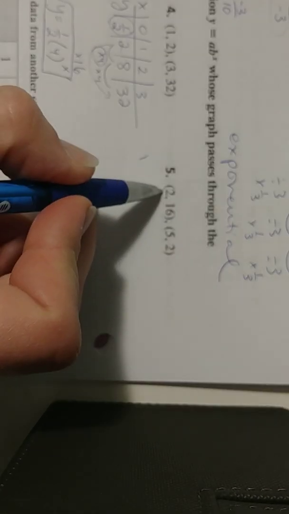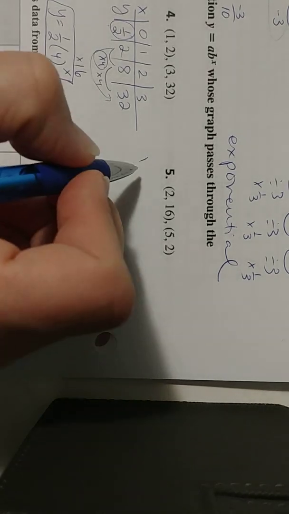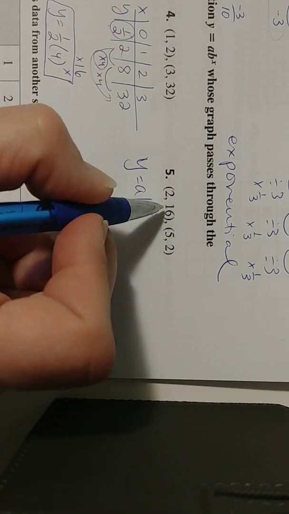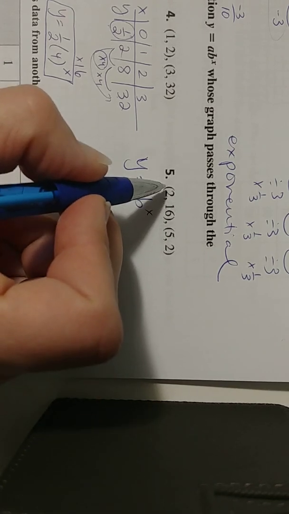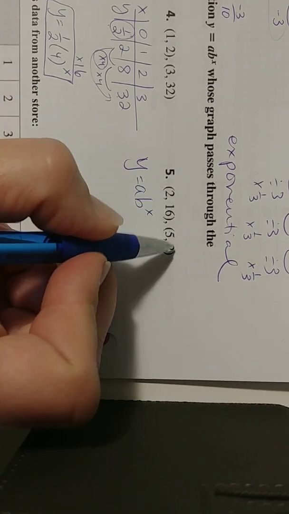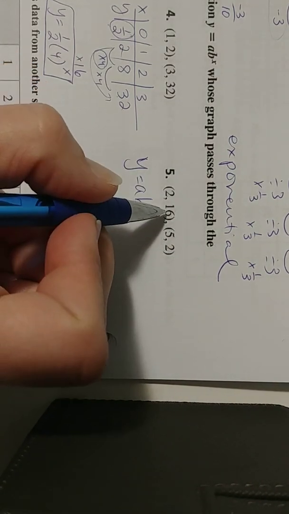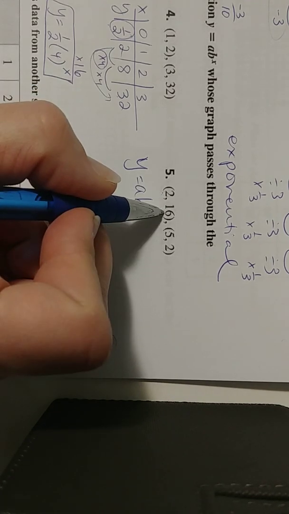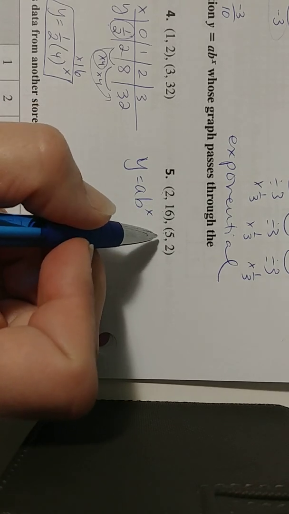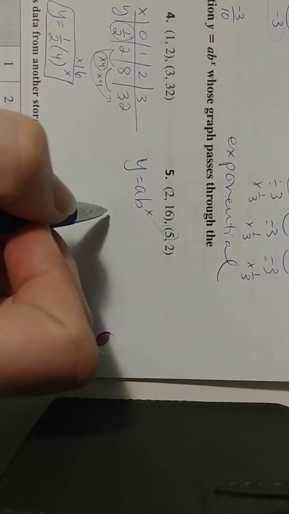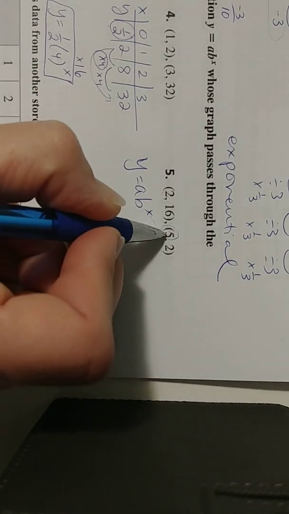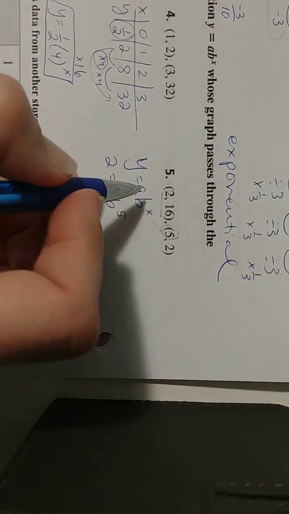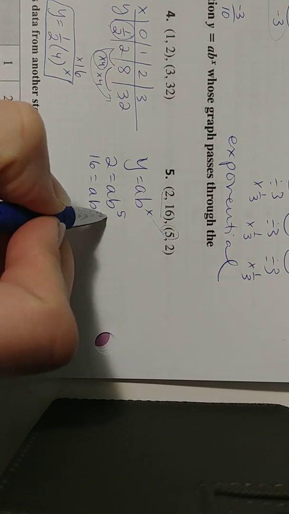And last but not least, I'm going to take a different approach with this one just because, why not? I'm going to think about my base function here and how I can plug in these two values. I already know this is decay because as I go up in the x, I'm going down in the y. So I want to think about, okay, when my x is 2, my y is 16, when my x is 5, my y is 2. I'm going to start with the bigger exponent because the first number is my x and that's my exponent. So if I plug these two values in here, I get 2 equals a times b to the 5th. If I plug these two values in here, I get 16 equals a times b to the 3rd.